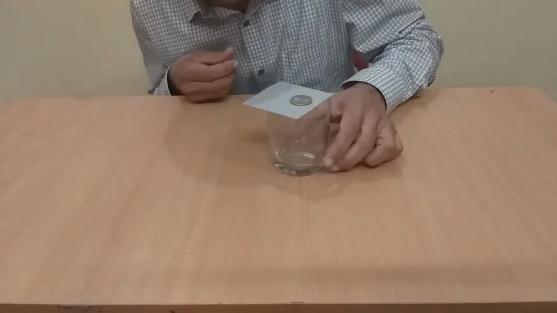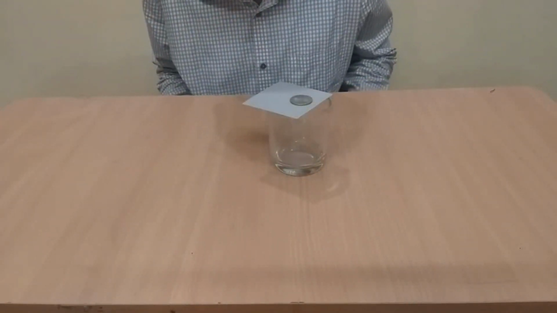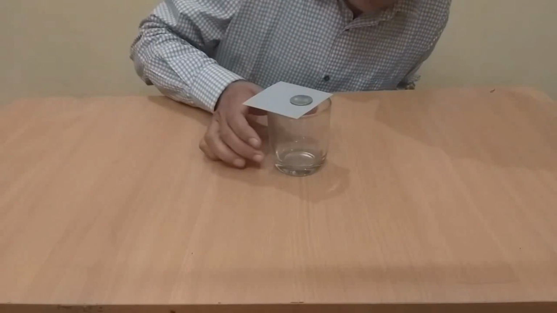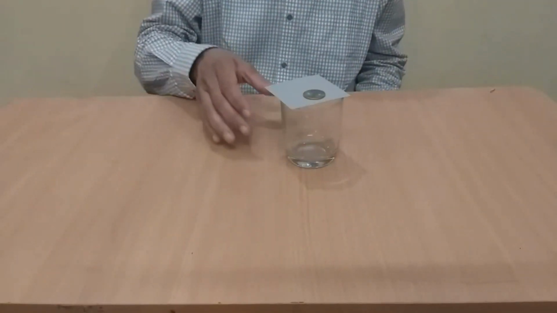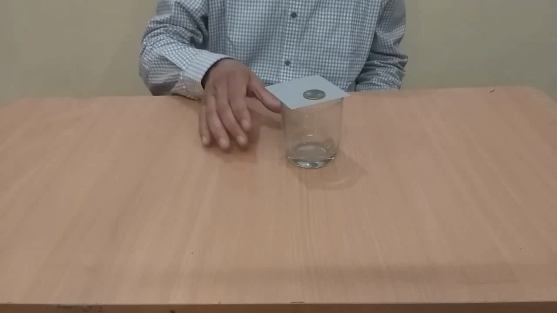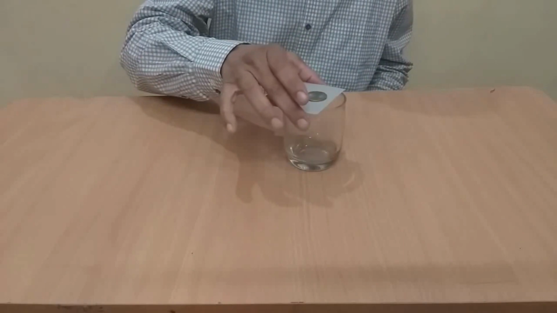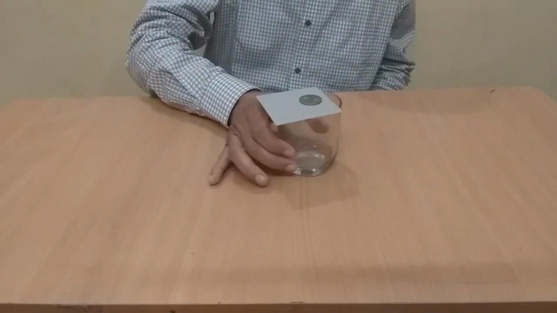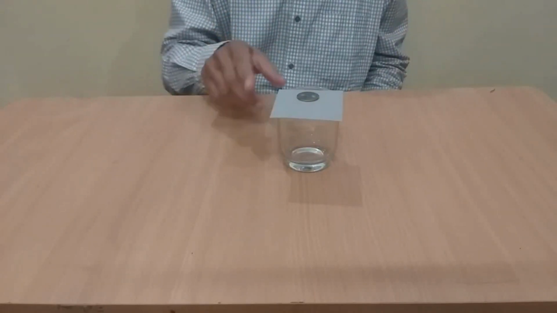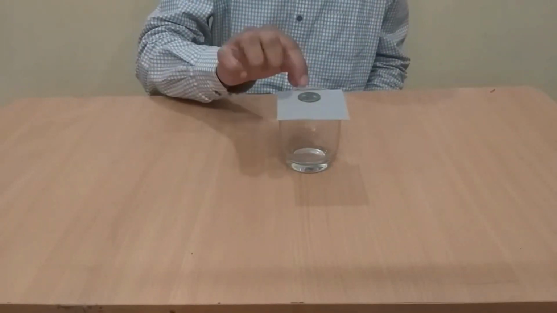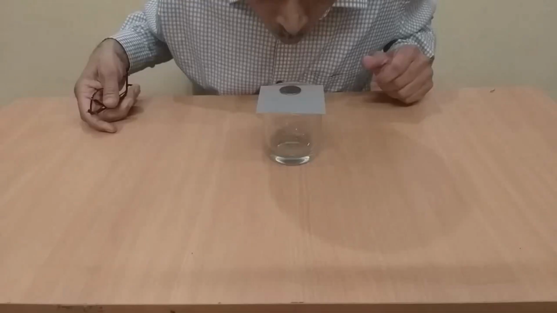Child may start doing it and start blowing it this way. Coin won't move. But you can do it if you know the trick. What is the trick? Just turn it towards you and through this gap blow hard just once. Again I am repeating, you have to blow hard through this gap once and see if it drops.